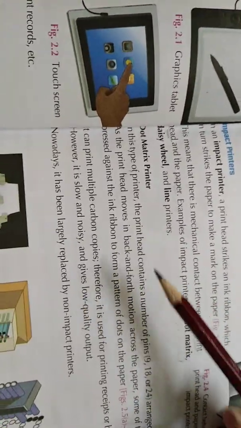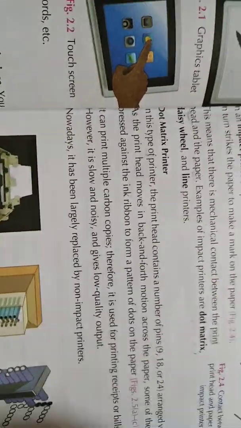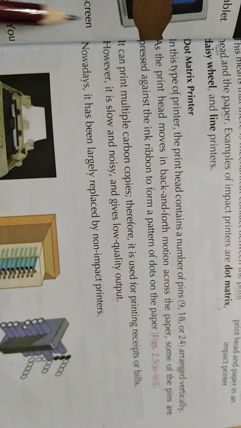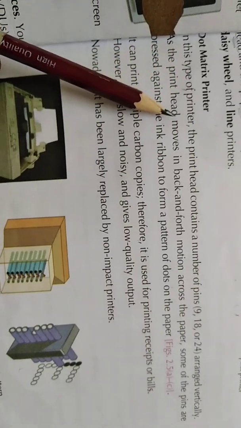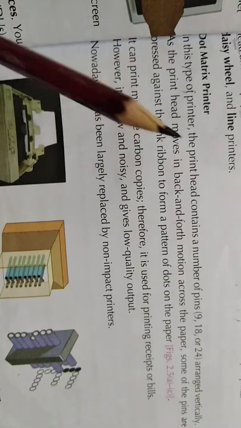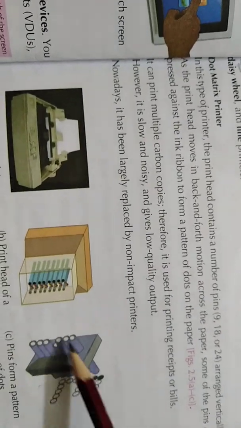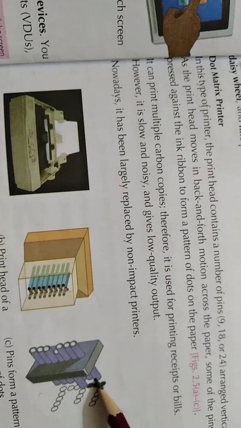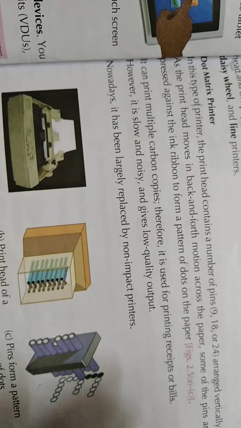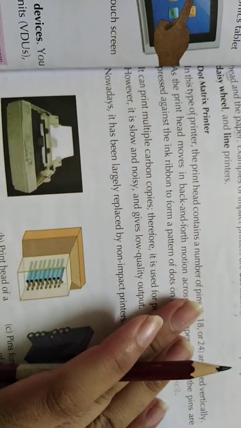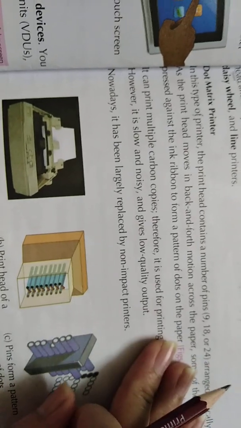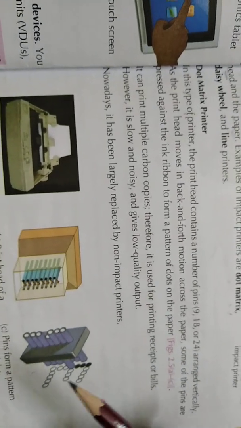For example, in the dot matrix printer, dot matrix printer contains the print head and the pins. Print head means there is something which is pushing the pins like this. When these pins are pushed, they are placed on the front of it. It just places on the paper and leaves ink there. So this is the purpose.